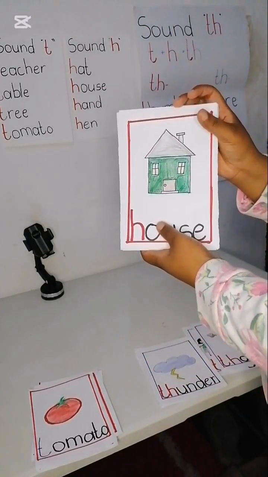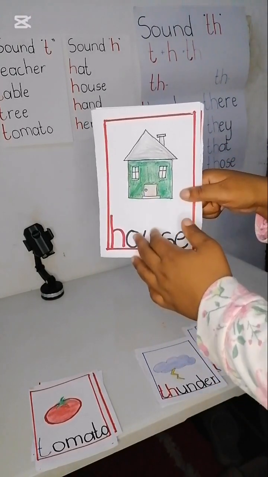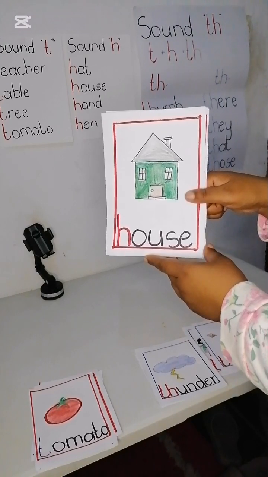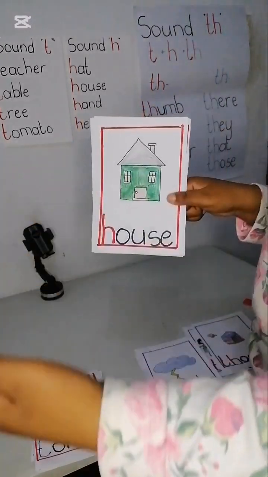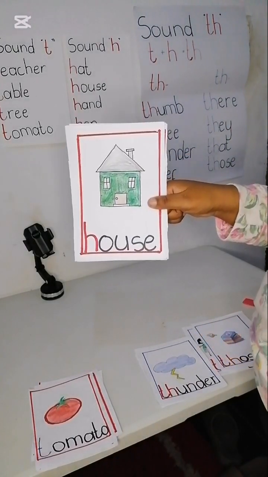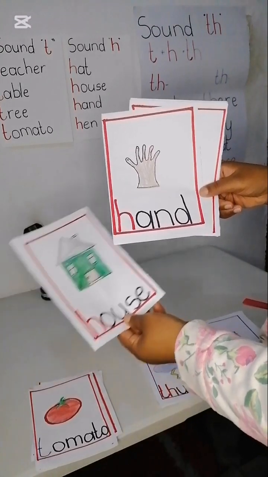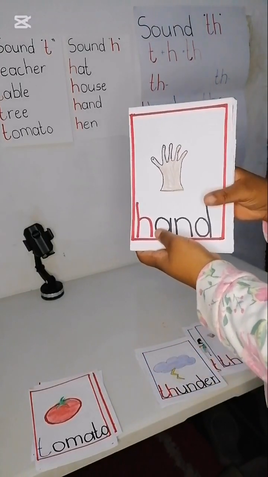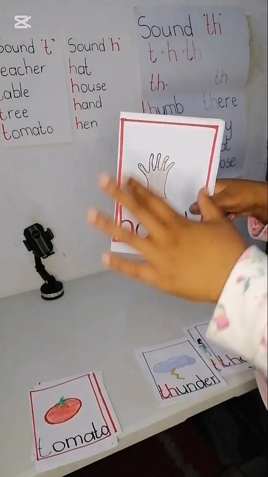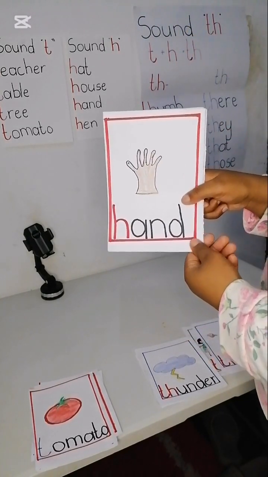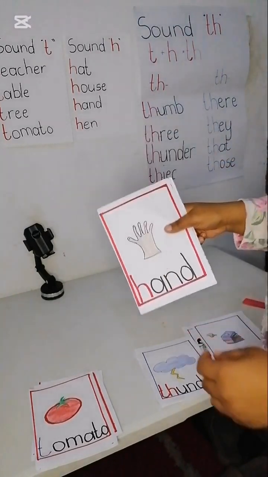And then we have a house. This one is interesting because we will be exploring houses. Where do they stay? Where are houses built? Are they built in the city or in the rural areas? And then we have hand. I'll be asking the learners to show me their hands, and then we'll be counting how many thumbs they have on their hand.